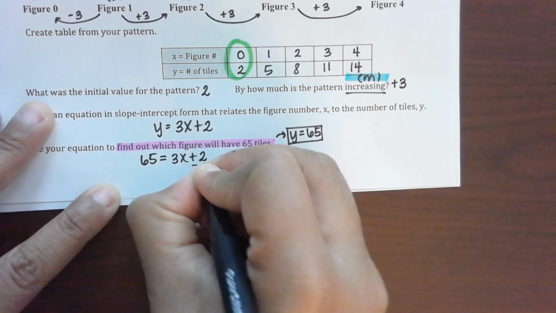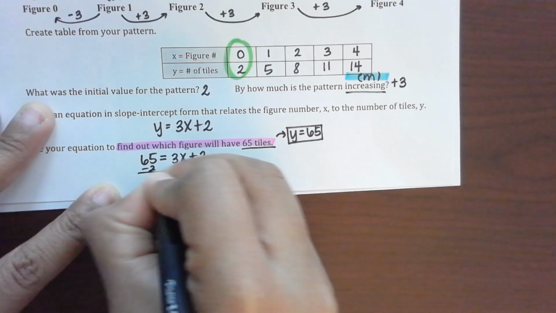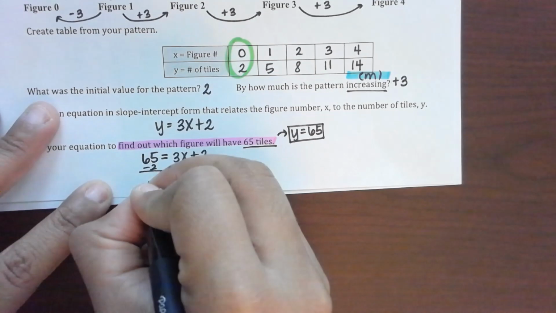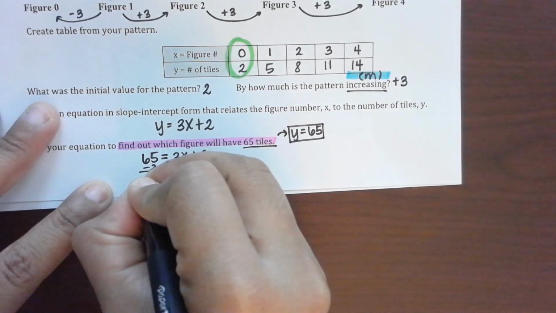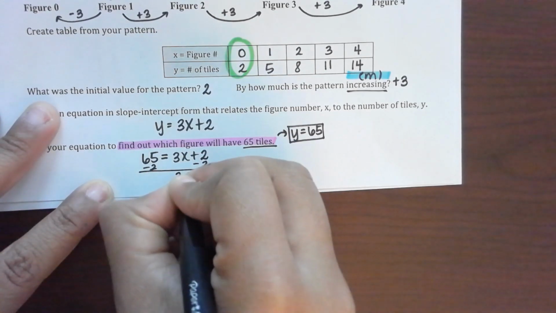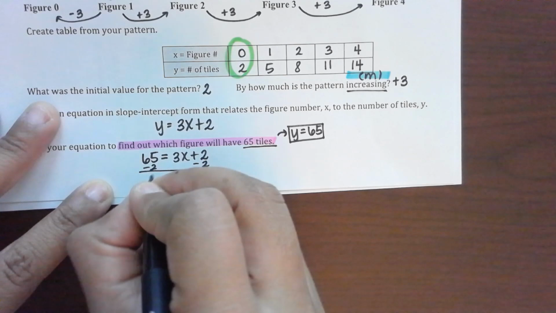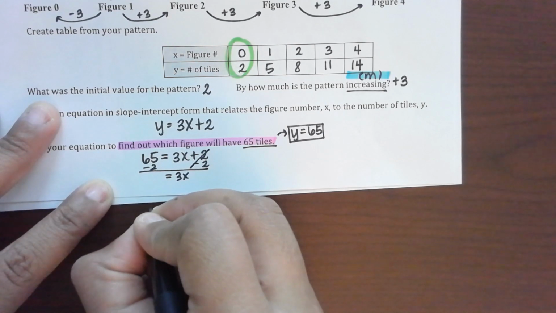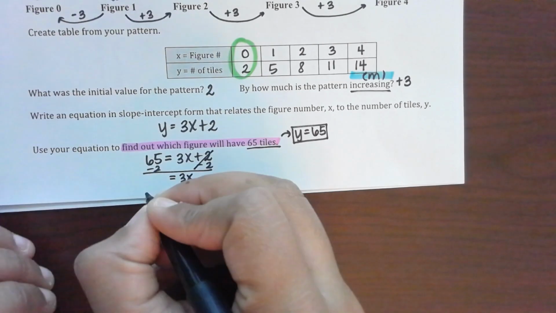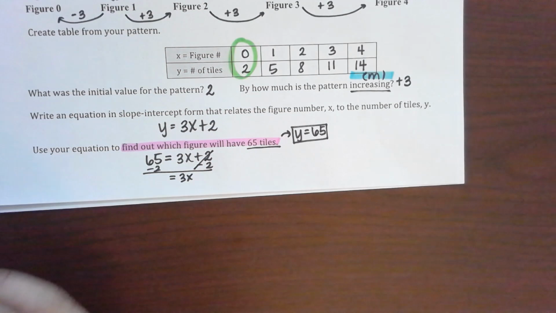Subtract 2 on both sides, because it looks like a two-step equation to me. So what's coming down? 3x equals. Then, what's being typed in? 65 minus 2. Type that in, please. Don't say it out loud. Give your people time. You already know we struggle.